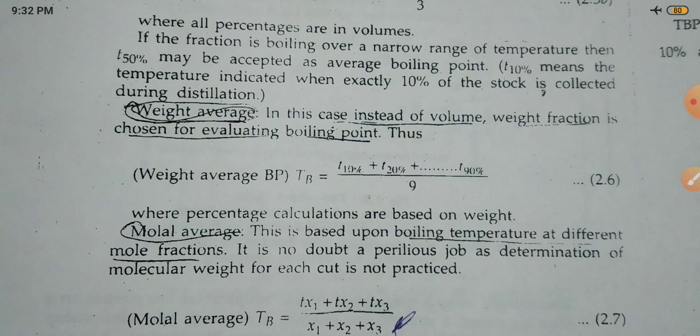Okay, weight average: in this case, instead of volume, weight fraction is chosen for evaluating the boiling point.